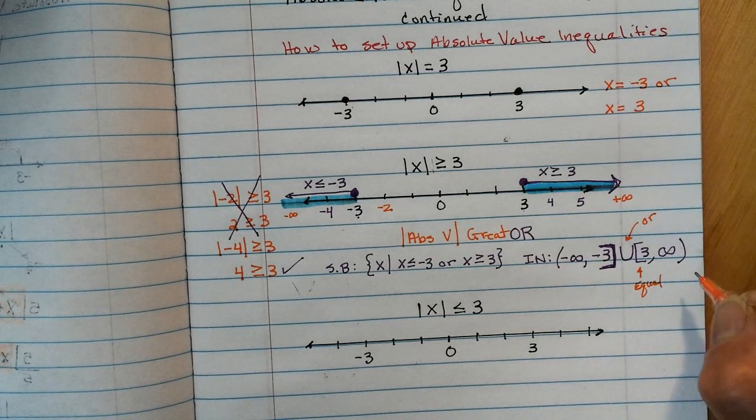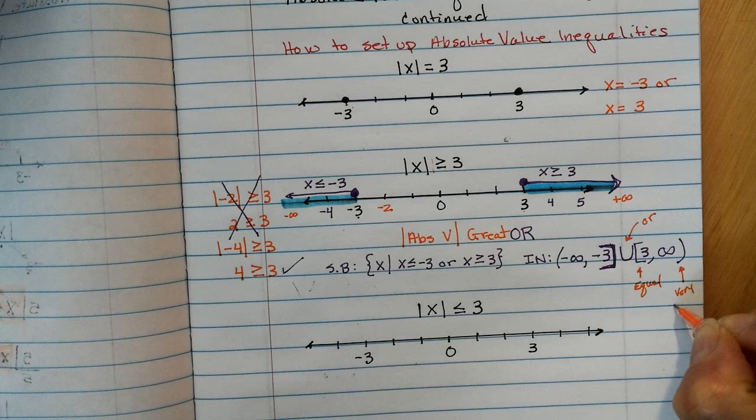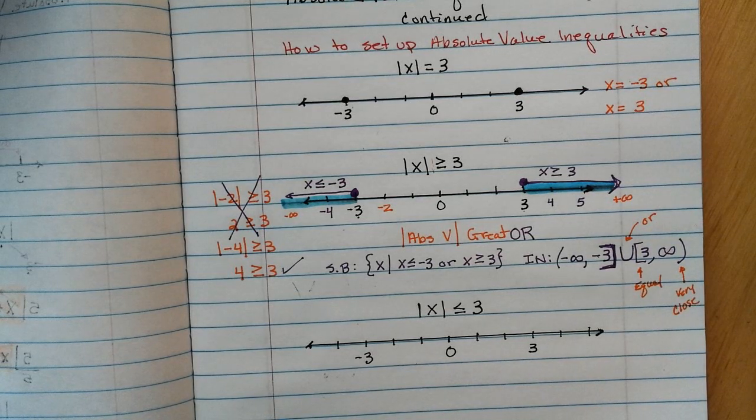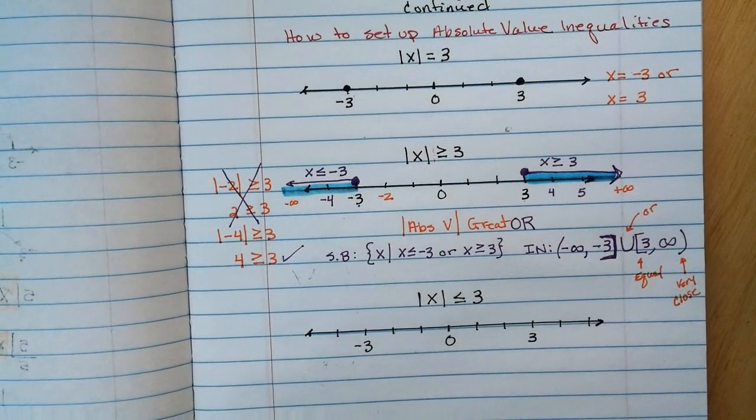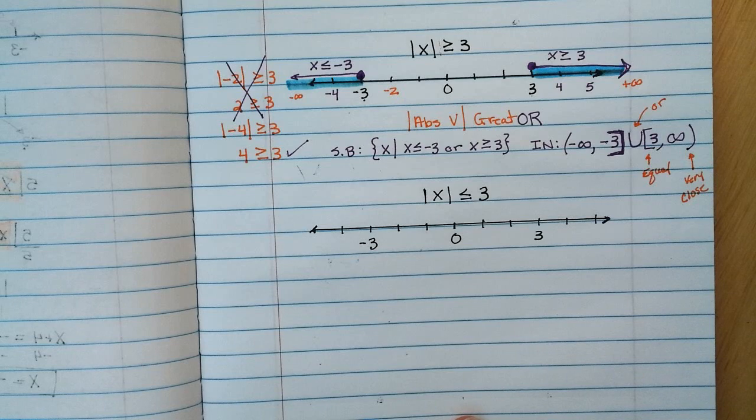Okay, and this means very close. Very close, but it doesn't quite equal it. Okay? So let's look at this example down here. We're going to take the same sort of idea.